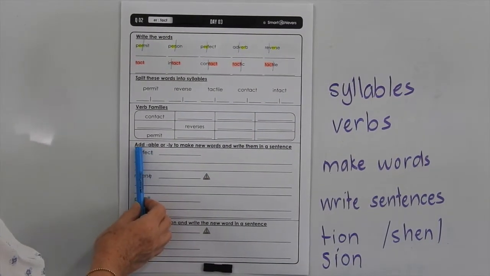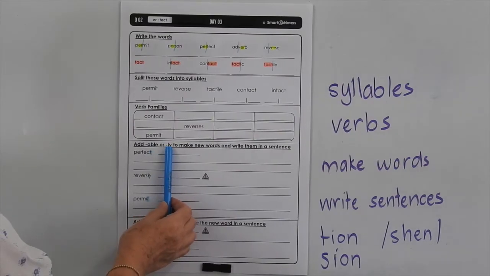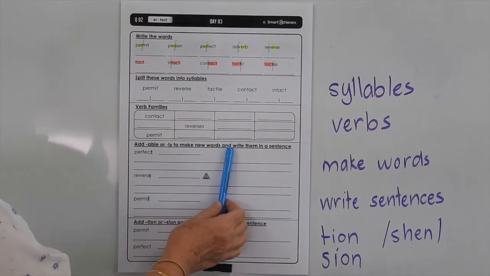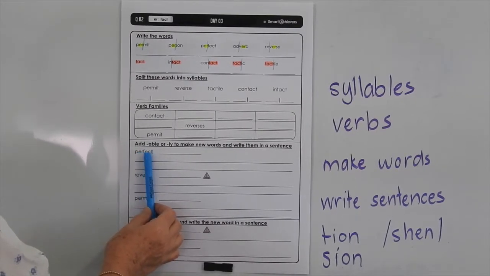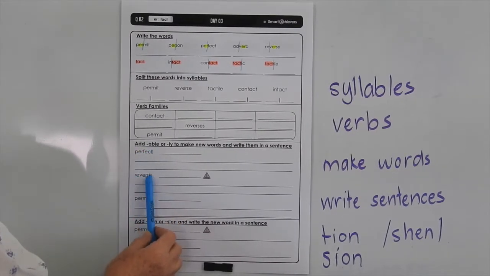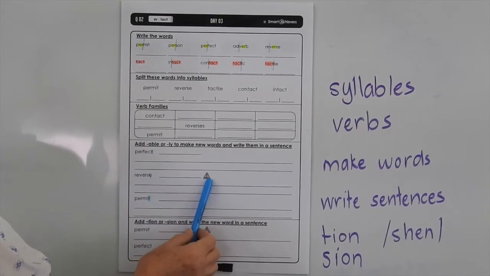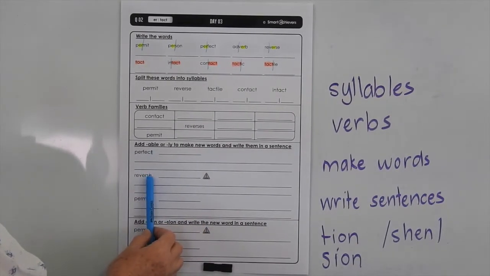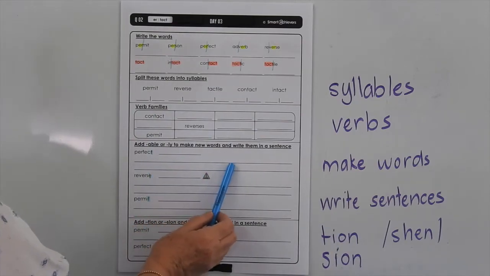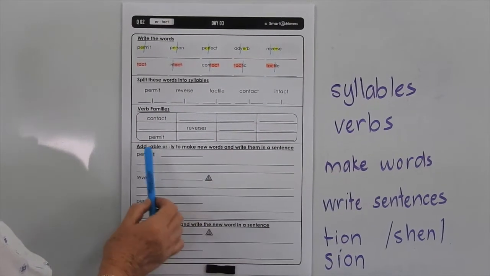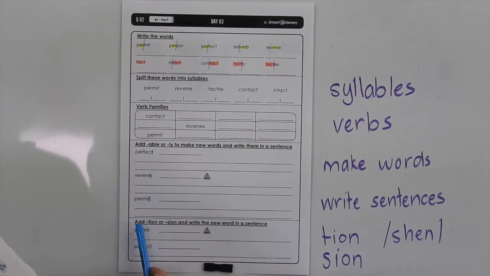In this section we have to add able or ly to form an adverb to make new words and write them in a sentence. So you'll have to decide what you're adding to perfect, reverse and permit. Now the warning here is because the E will have to go away in reverse before you add the suffix able. So I've given you a hint there. And don't forget to write the sentence to make it interesting and use the word appropriately in its correct form.